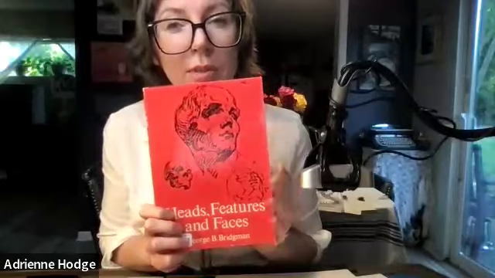Well, I don't know what I did with them, but I have a book on anatomy. Oh, here it is right here. Just a cheap little book like this. I got this on Thrift Books. It's called Heads, Features, and Faces. Getting books like this, I think, is really helpful to practice drawing facial features.